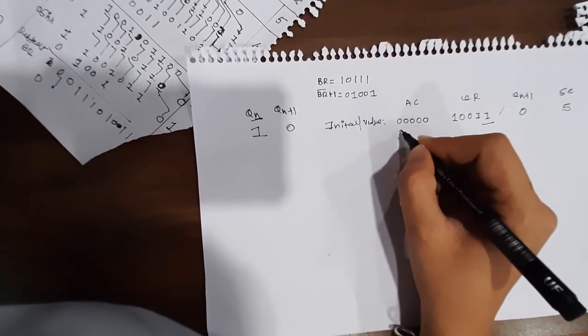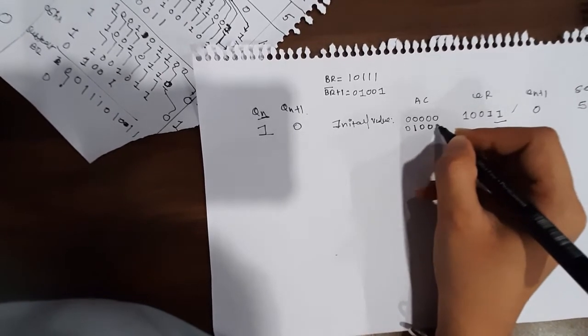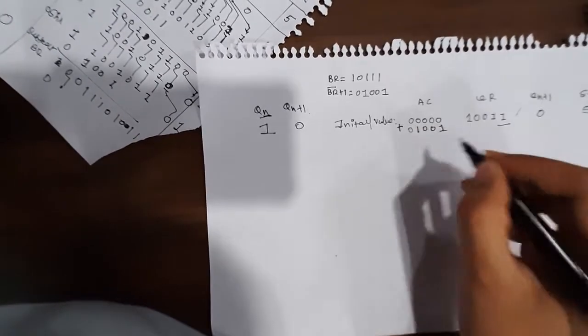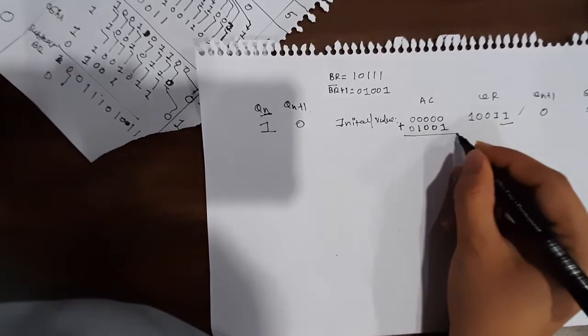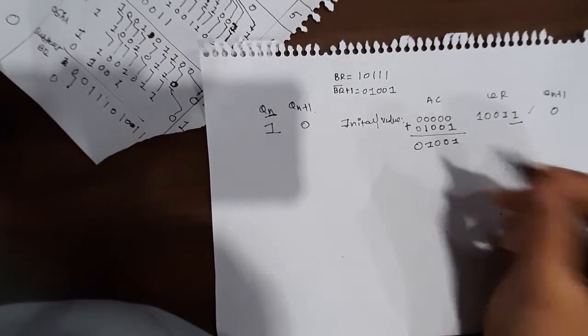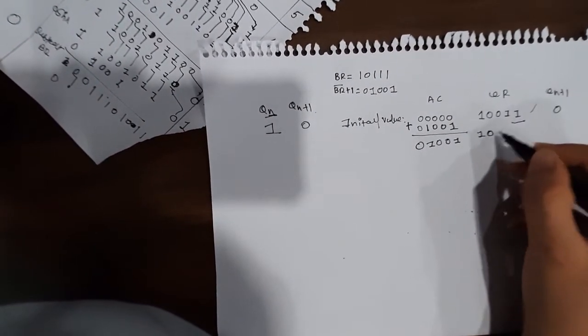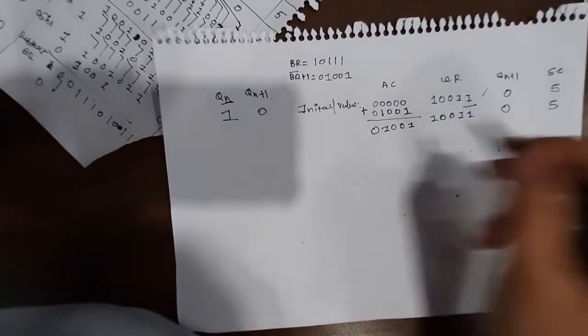The output becomes 10010. The value of QR stays 10011, the Qn plus 1 value is 0, and the SC value is 5.